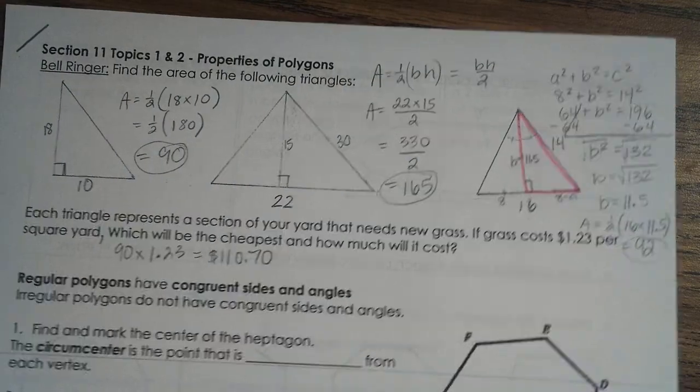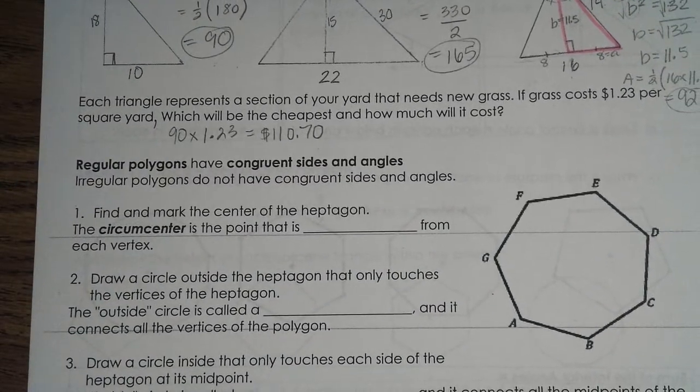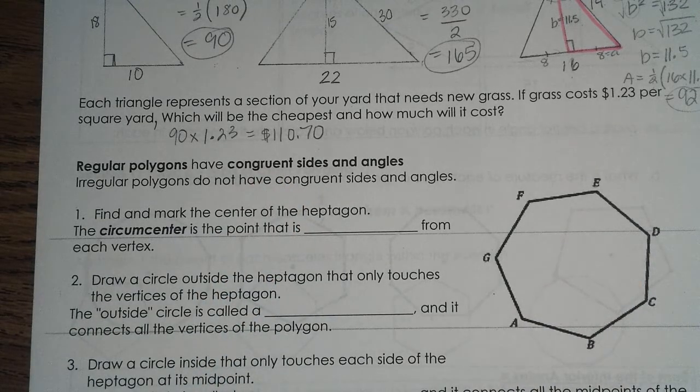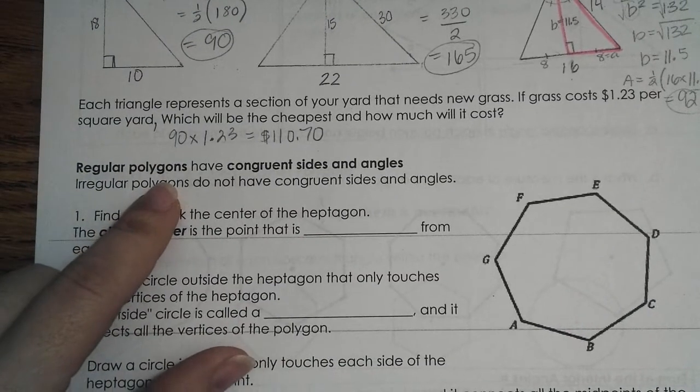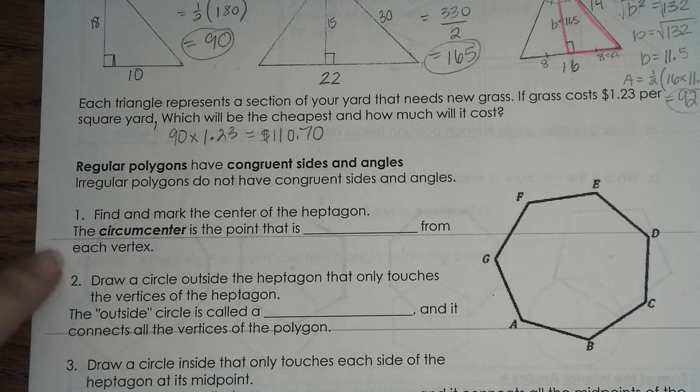All right, so regular polygons are polygons that have congruent sides and congruent angles. So the sides are all the same length, and the angles are all the same measure. Irregular polygons make things complicated for us. They don't have the sides all congruent. At least one of them is a different length. And if one of the sides is a different length, then one of the angles is different too.